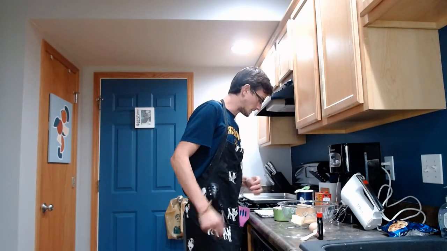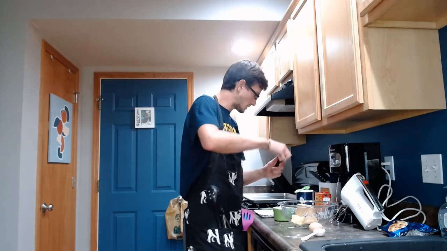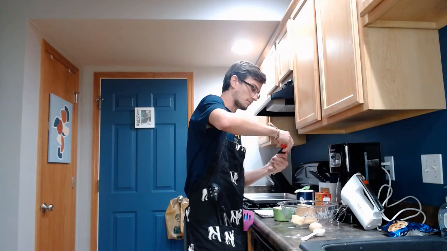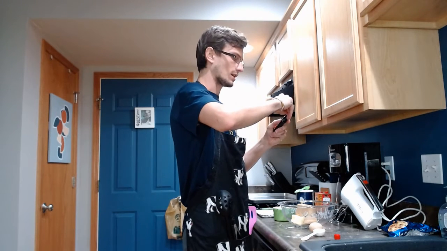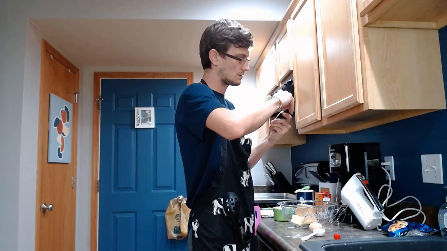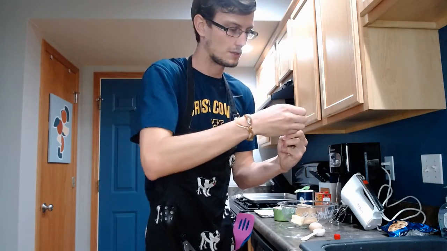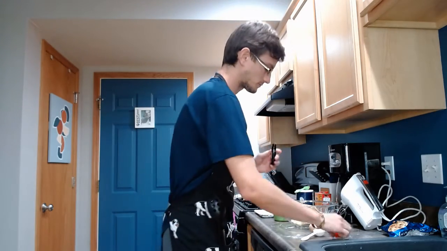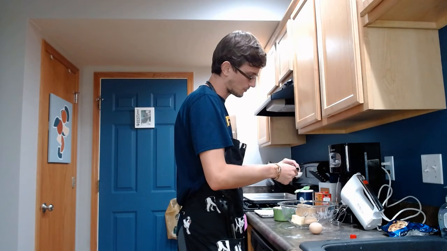I now need a tablespoon of vanilla and a tablespoon of milk. So I will get my vanilla open. And then, like I said, I am doing 1 tablespoon of vanilla.